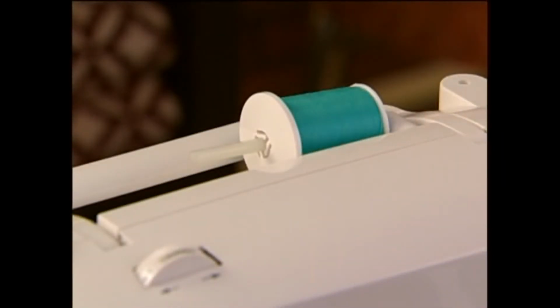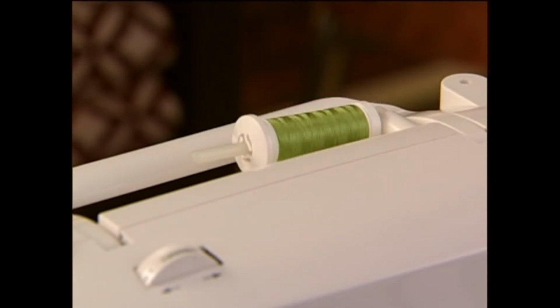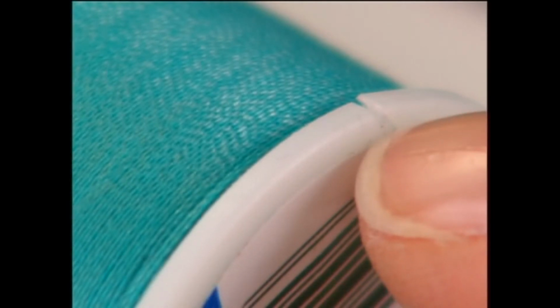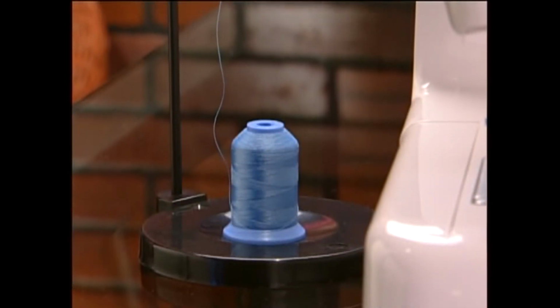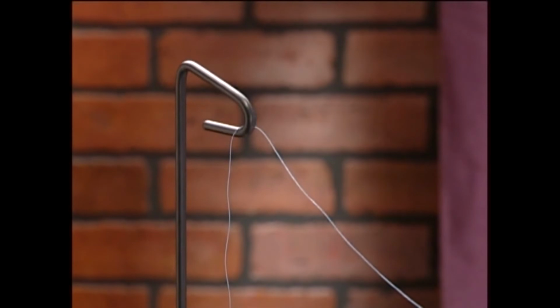When you place the thread spool on the machine, use the spool cap that is appropriate in size for the thread spool being used. If your thread spool has a slit on the end, be sure that end of the spool is on the right so your thread doesn't get caught while sewing. If you are using a cone-shaped spool of thread, it is recommended to place the thread on a thread stand behind the machine for best results.